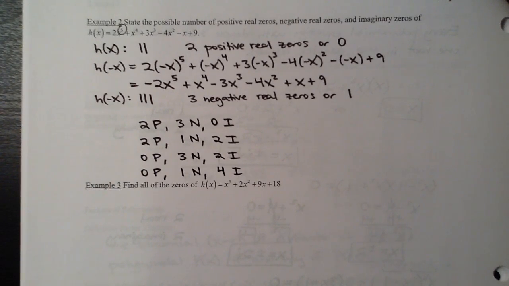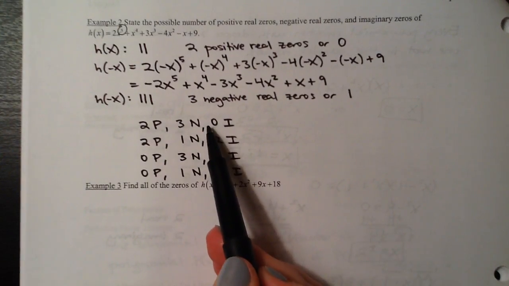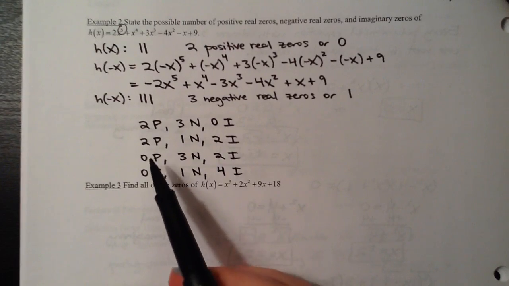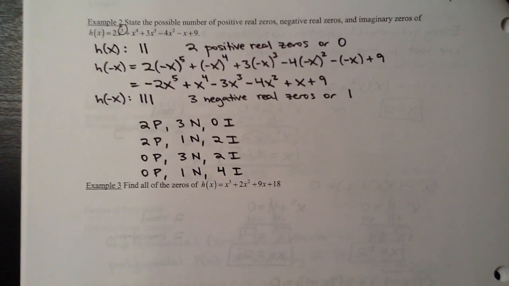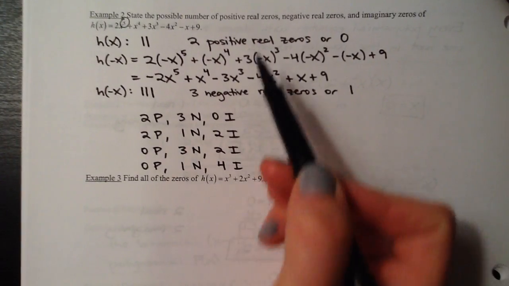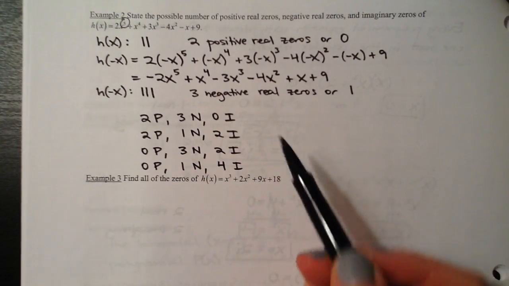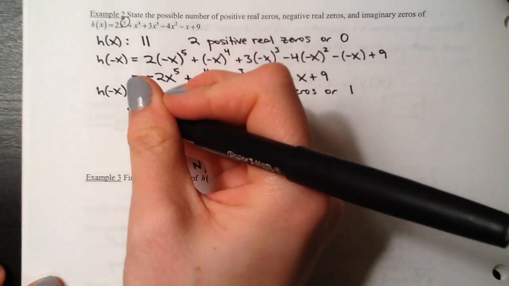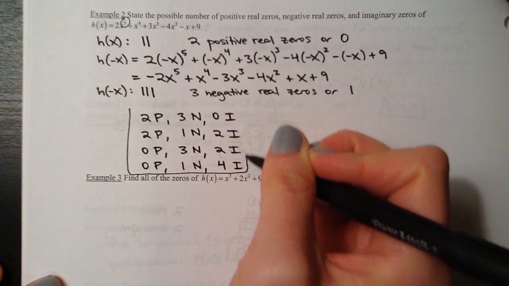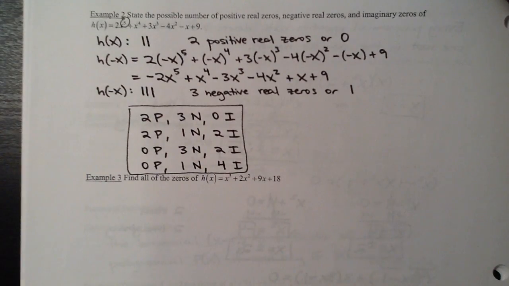And that's it. I think we've got all of our possibilities here. Okay, so we could have 2 plus 3 plus 0, that's 5, 2 plus 1 plus 2, 0 plus 3 plus 2, and 0 plus 1 plus 4. So when we look at the different possibilities between the number of positives and the number of negatives, we then add up and see how many imaginaries that would leave us with. So this is what we're working with here. These are the number of zeros that we could have.